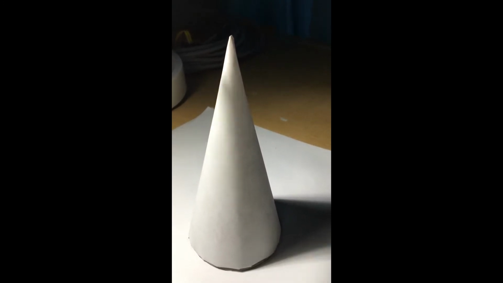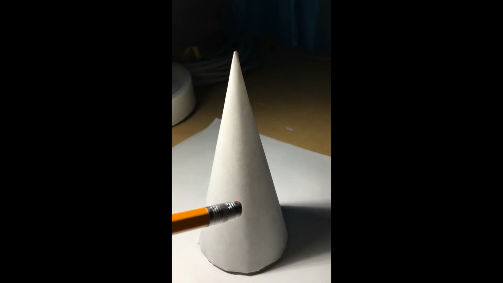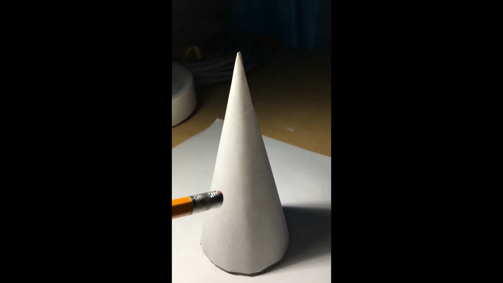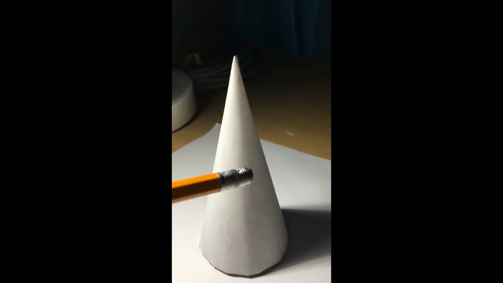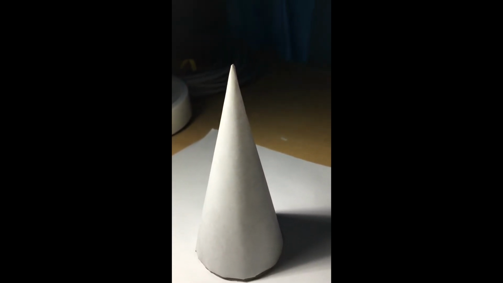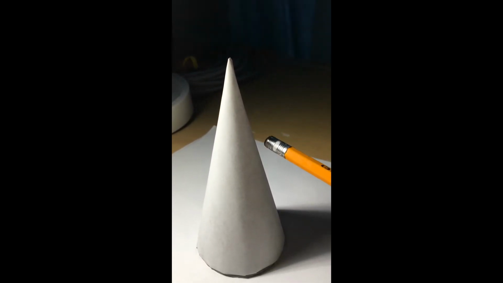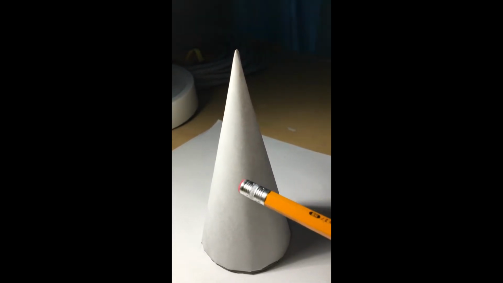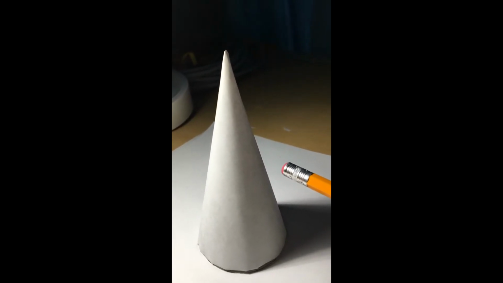So this is your highlight on this side because my light is on that side. And then this is a transitional area. It's just gradually getting a little bit darker as it comes close to the core. There's your core right there. And then you can see that you're getting the reflected light back in the other part beyond the core. And then this, of course, is your cast shadow.